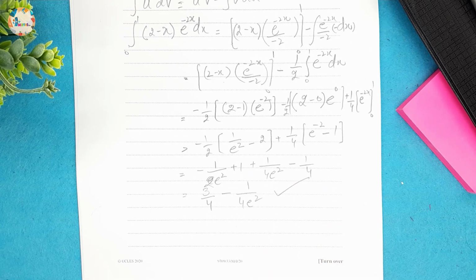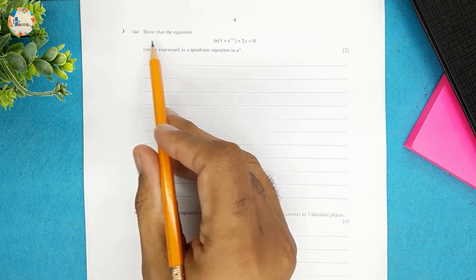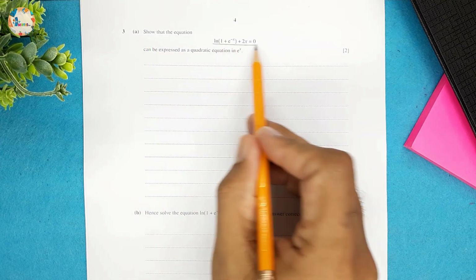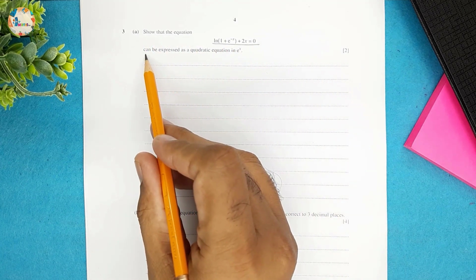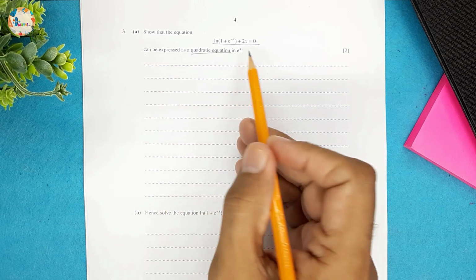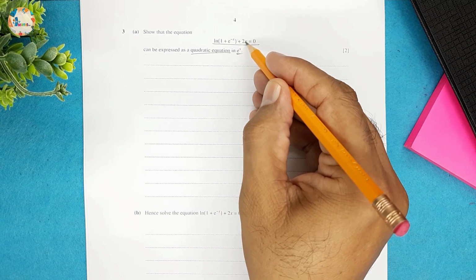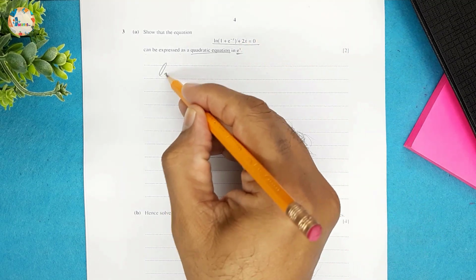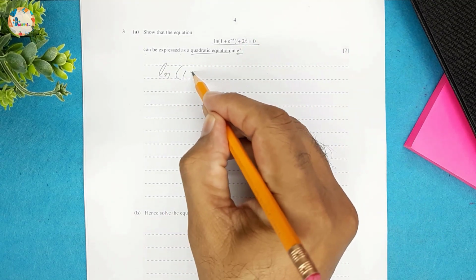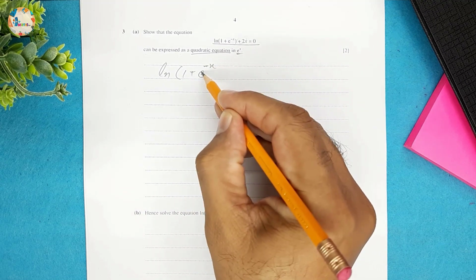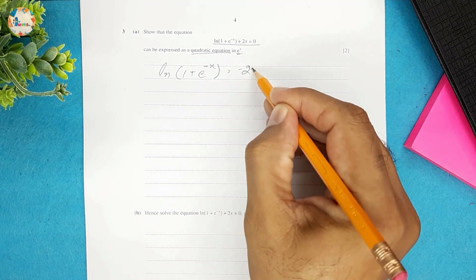Hopefully you understood this. Question number 3: show that the equation this is equal to 0 can be expressed as a quadratic equation in e raised to x format. So we will be shifting this to the other side, so we'll get log of 1 plus e raised to minus x, and this is equal to minus 2x.